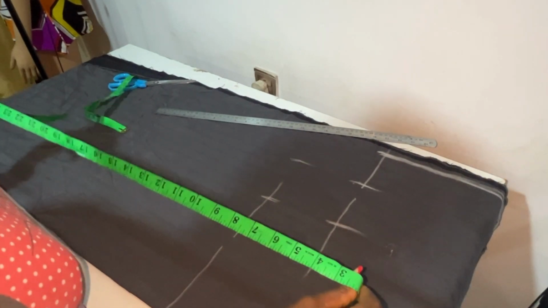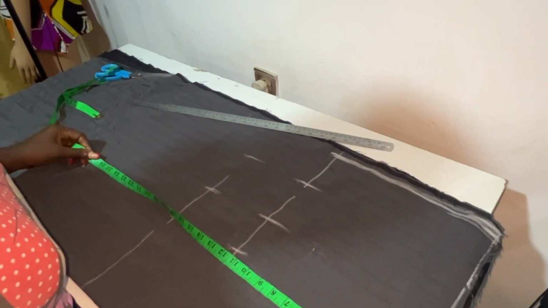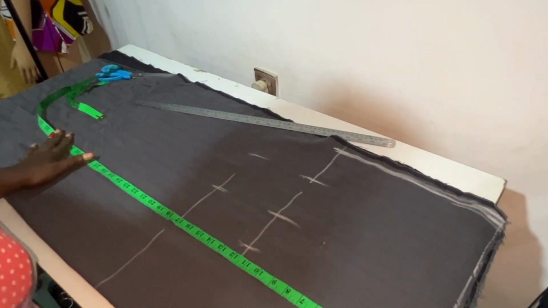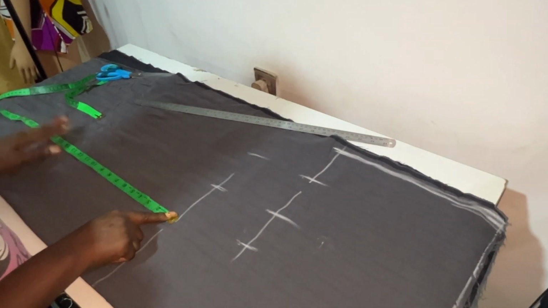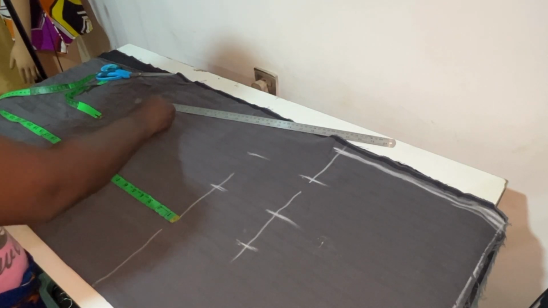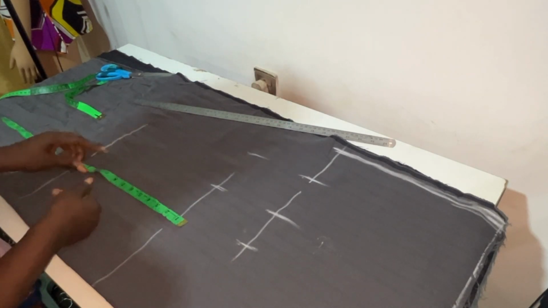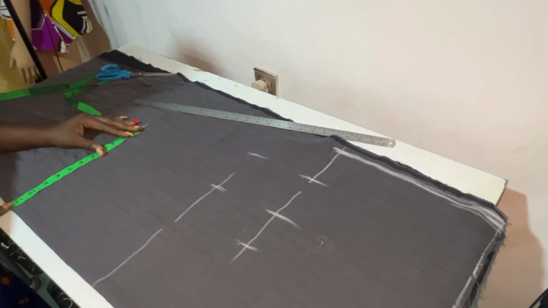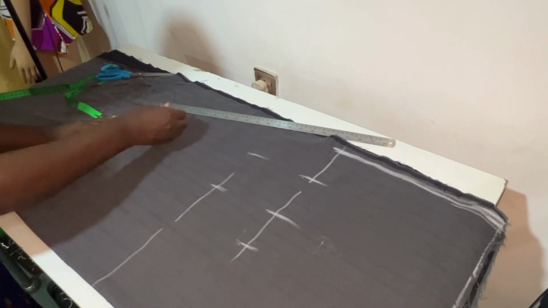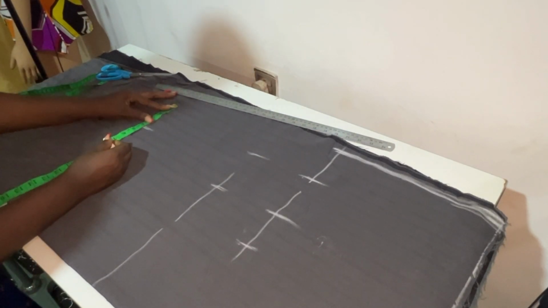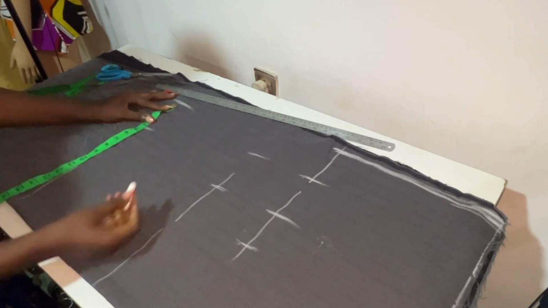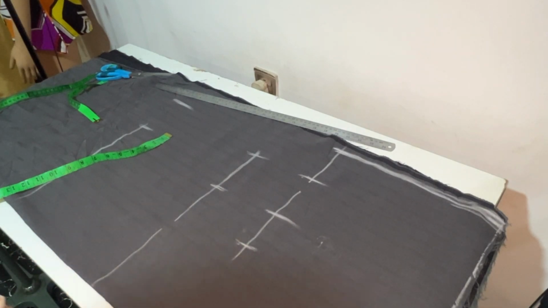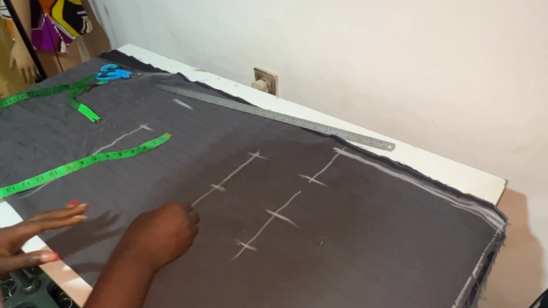Then I'm inputting my shoulder to my hip measurement. For my hip, I come down from my waist by 10, 11. And I'm inputting my hip measurement and adding the same 4 inches.